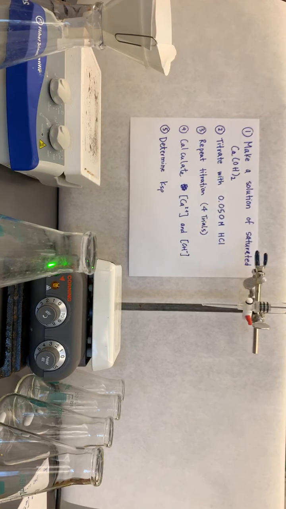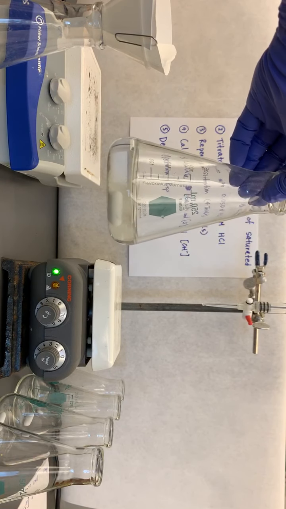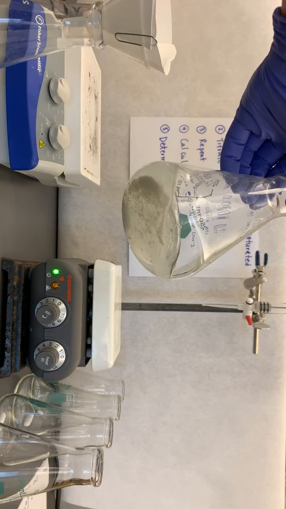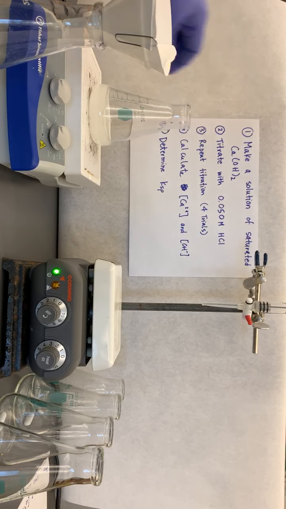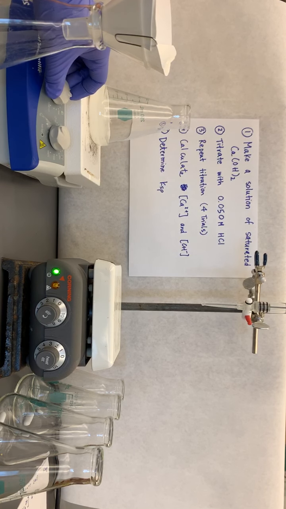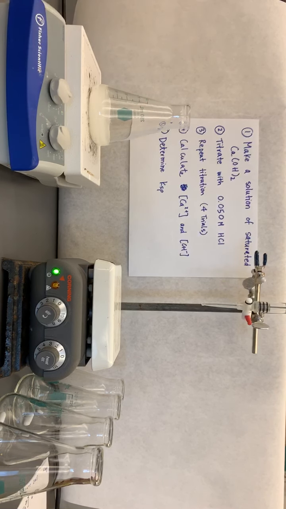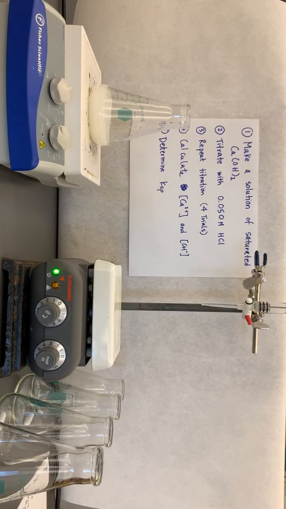Okay, so now I've got my calcium hydroxide in water. You can't really see it because it's a white solid, but you can kind of see the white solid there. I'm going to put it on the stir plate and get that stirring. The idea is as much as will dissolve if I let it stir for a little bit.